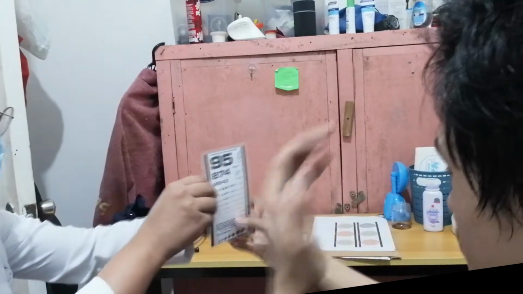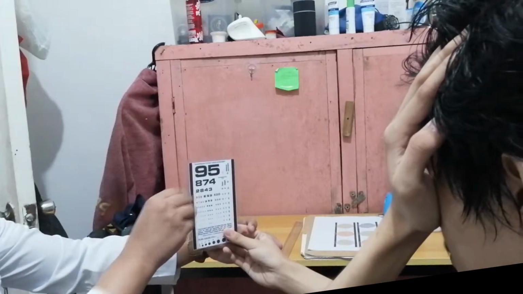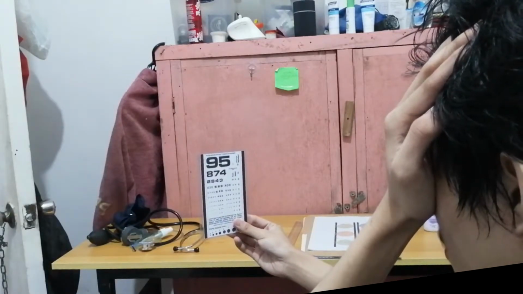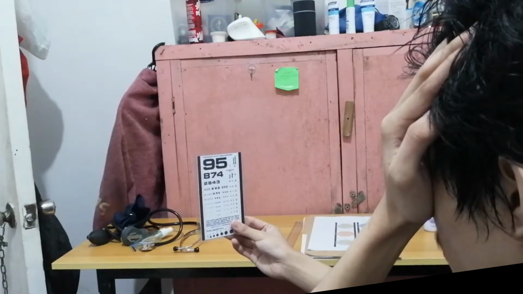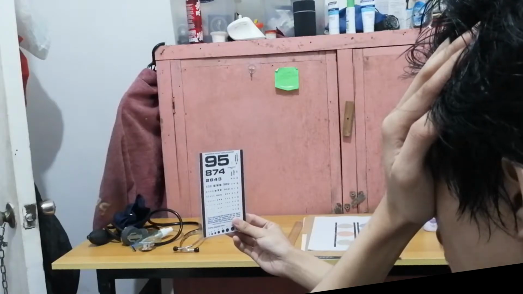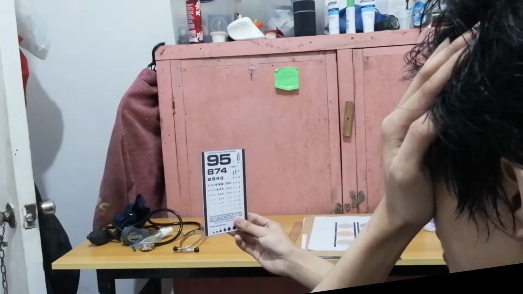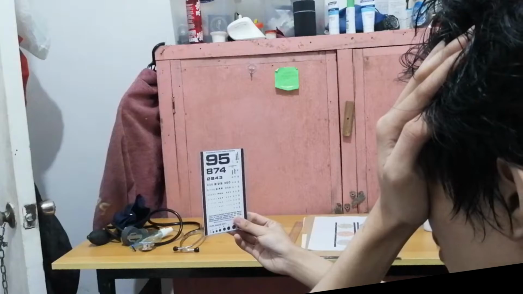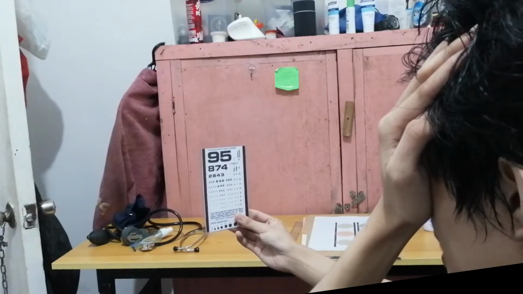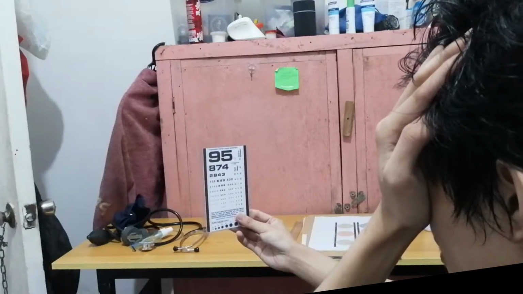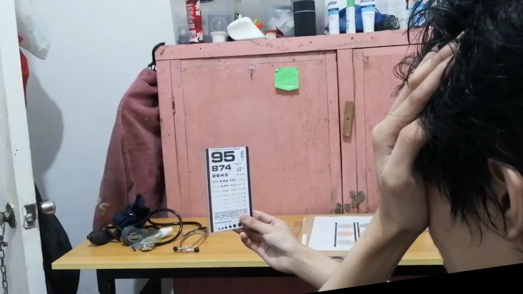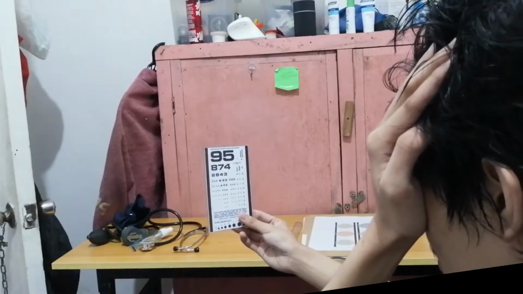So hold this with your right hand and then your left. Okay. 95874, 2843, 638, 8745, 63925, 428365, 374258.